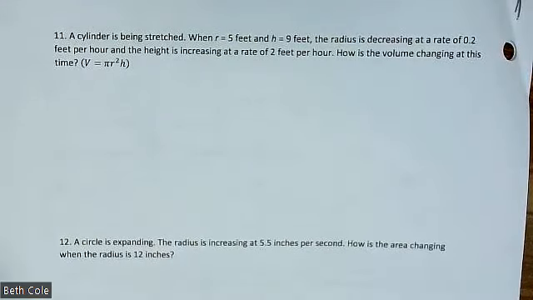All right, so a cylinder is being stretched. If you want to imagine a visual of that, a cylinder like a tube that's being stretched. See what I'm saying? So the radius isn't going to be changing, I don't think, but the length of it is going to be changing.